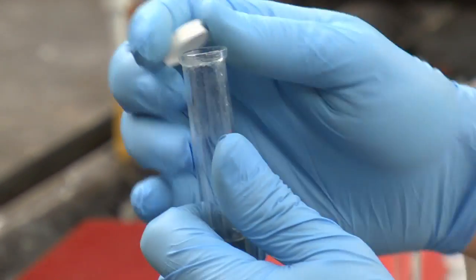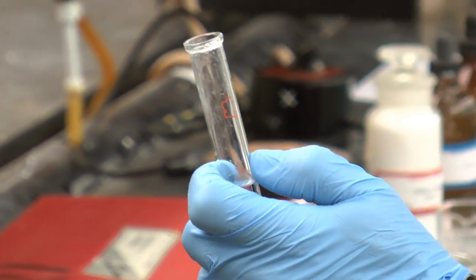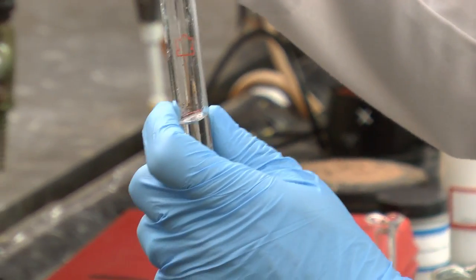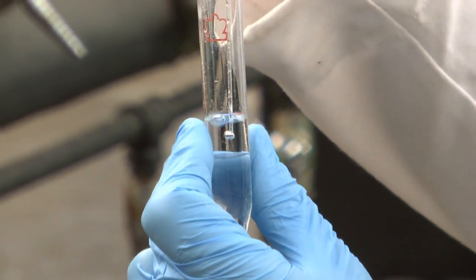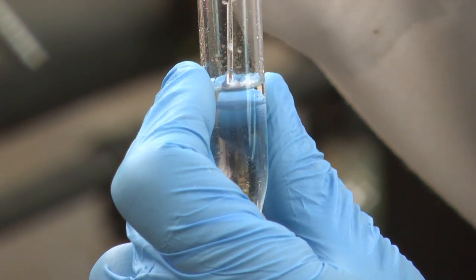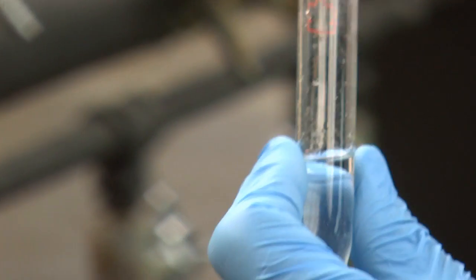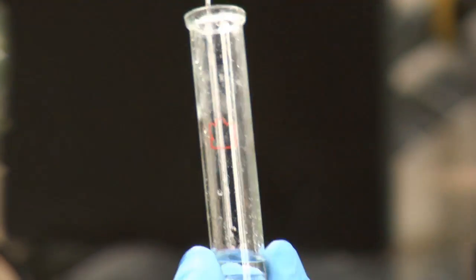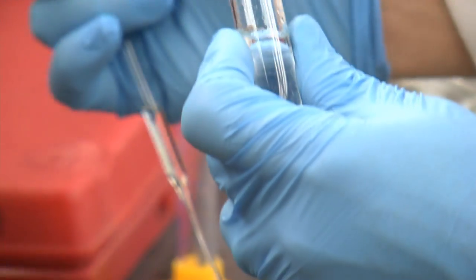And collect the organic layer. It's okay if we get a little bit of the water with it. We're going to wash the organic layer with saturated sodium chloride in just a minute.